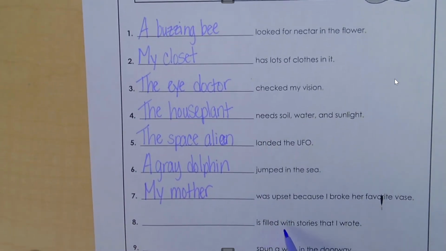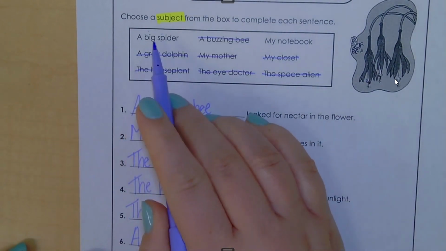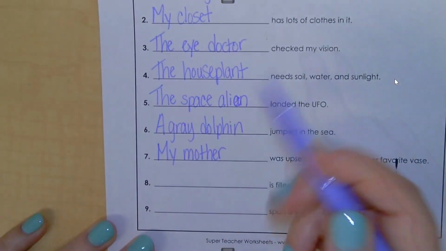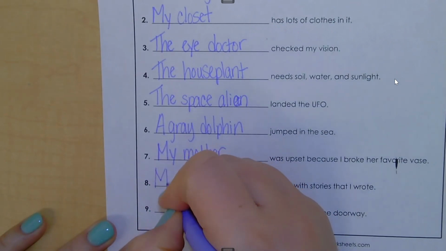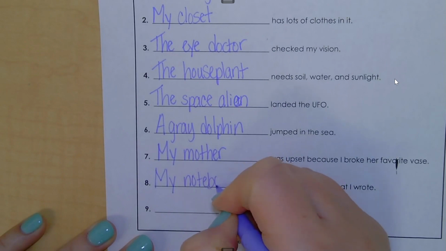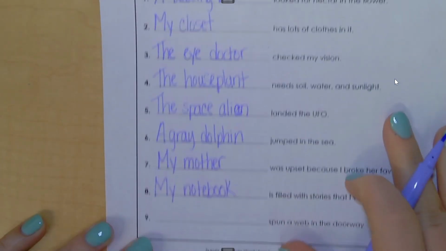Blank is filled with stories that I wrote. Who or what is filled with stories? My notebook. So my notebook is my subject of this sentence. My notebook is filled with stories that I wrote.